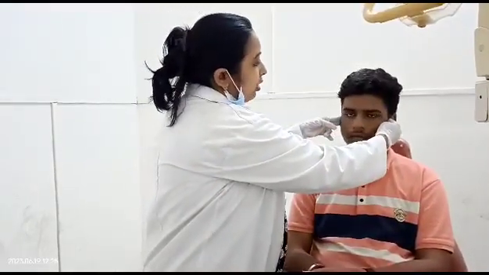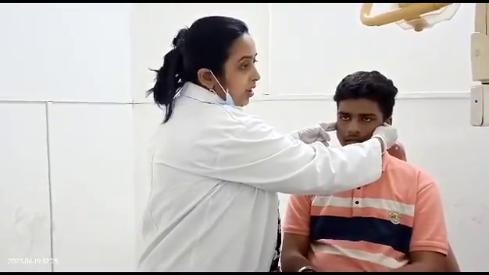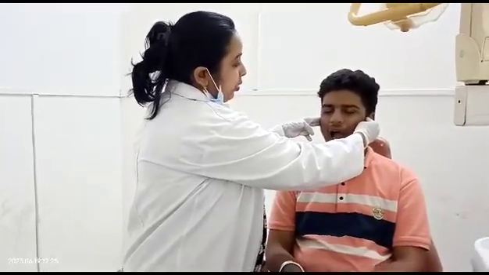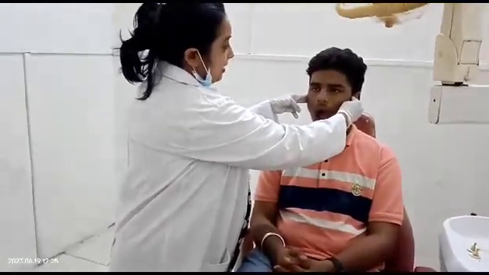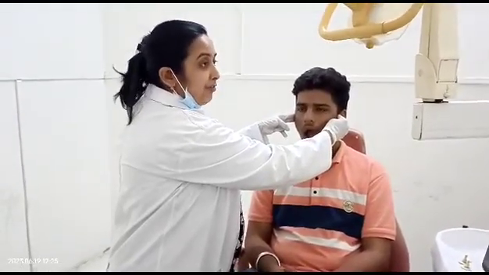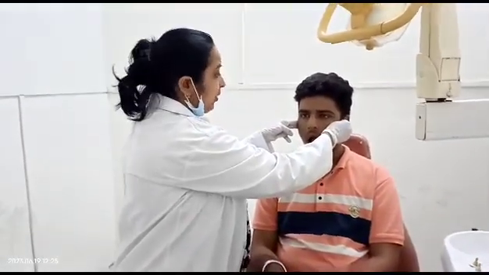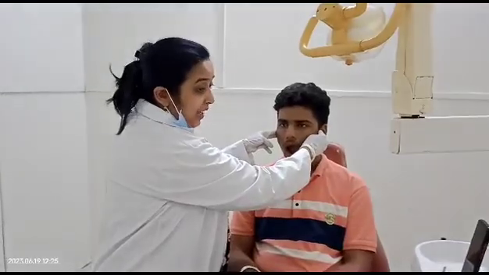TMJ examination we generally perform in two ways. In the first way, the doctor should stand in front of the patient, and with the help of these two fingers we put them like this in front of the ears, and we ask the patient to open his or her mouth. By doing this, we appreciate any clicking, grinding, popping or any type of noises in this particular TMJ region. Or we can also check for any form of deviation.